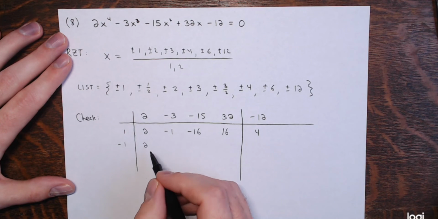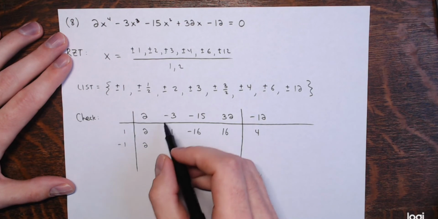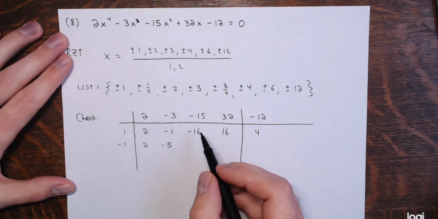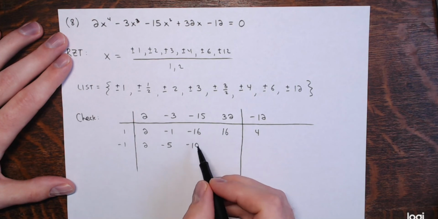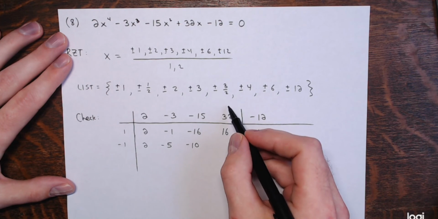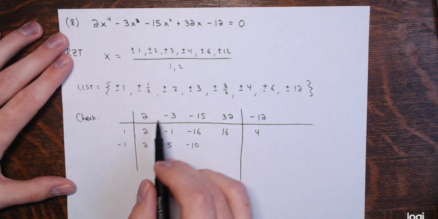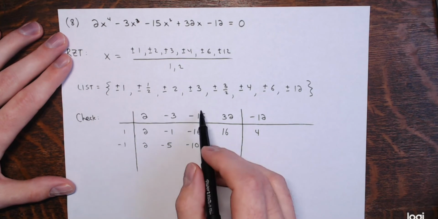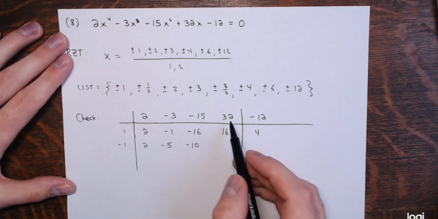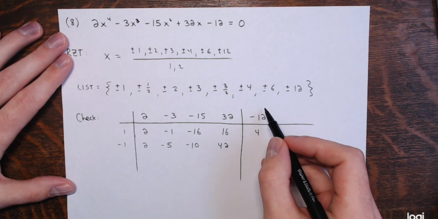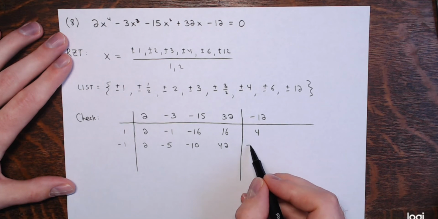Try negative 1. Negative 2 minus 3 is negative 5, positive 5 minus 15 is negative 10, positive 10 minus 32, or plus 32, oops, negative 2, negative 5, positive 5, negative 10, positive 10 plus 32 is 42, and then negative 42 minus 12, negative 54.